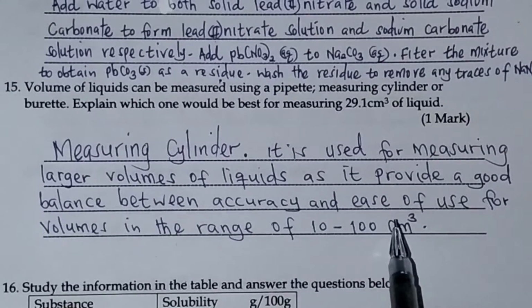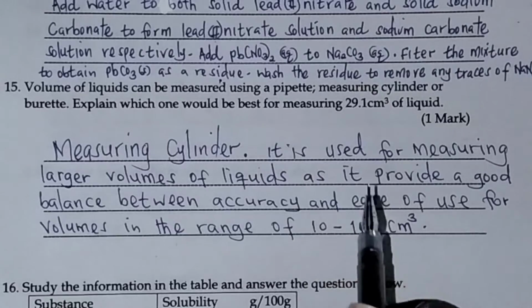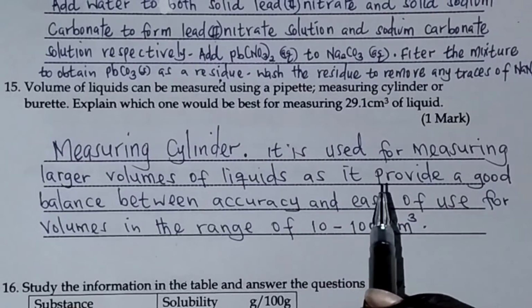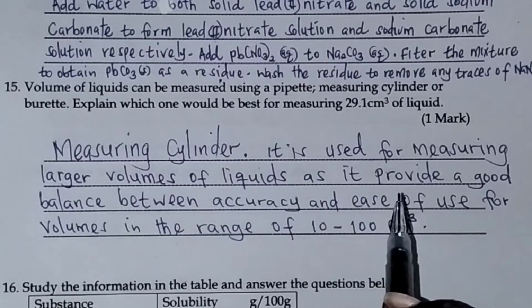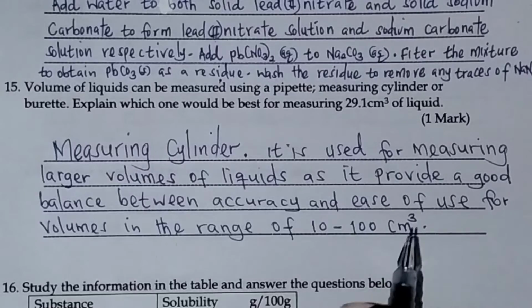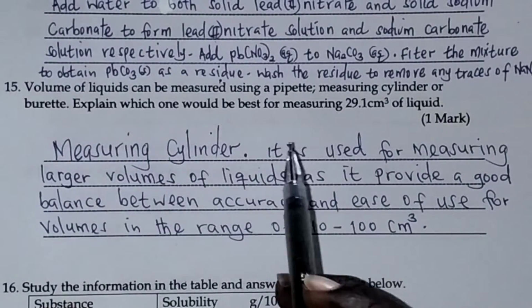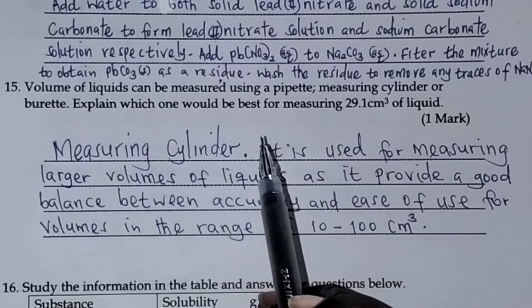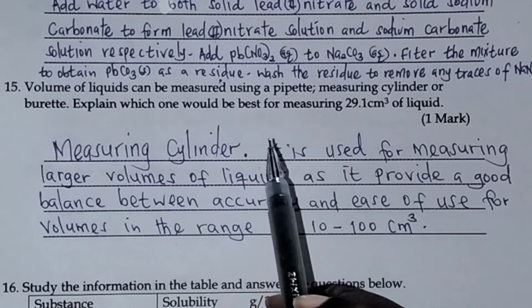So remember here we have pipettes and burettes, and remember we said they were some apparatus that are used to accurately measure volumes of solutions. Those include syringes, pipettes, burettes, volumetric flask, and so on.